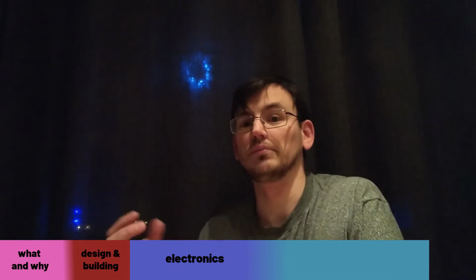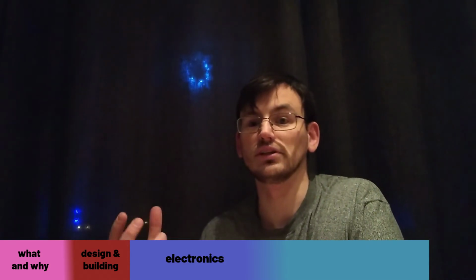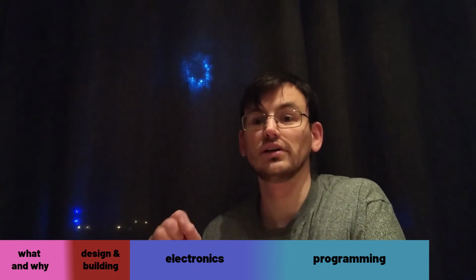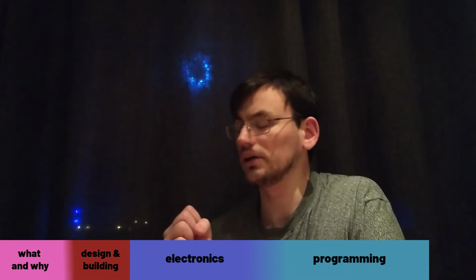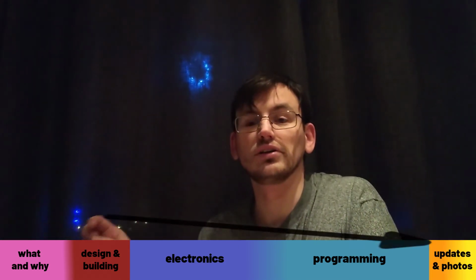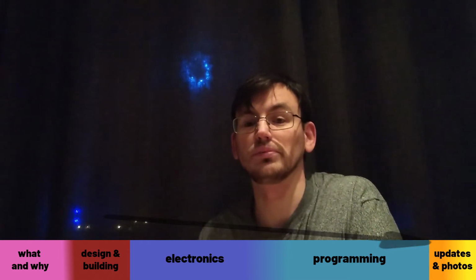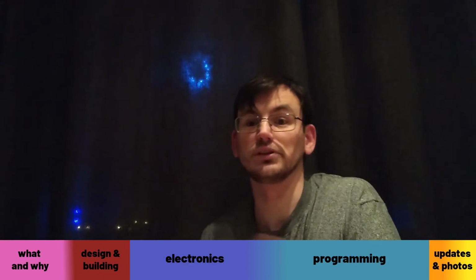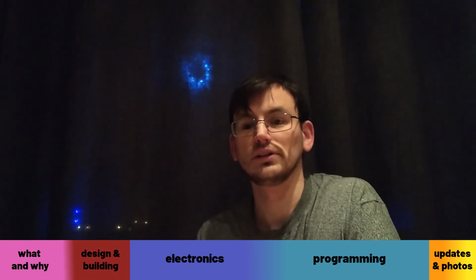the actual building it and the design. Then there'll be a section on the electronics behind it. This might be more techie, the electronics and the programming. So only some people will be interested in that. Then, because I'm not sure it's quite finished yet, I might show some of the improvements I made and talk about that, more so around the programming and what it does. I hope you're interested. You might want to skip to the specific bit you're interested in.